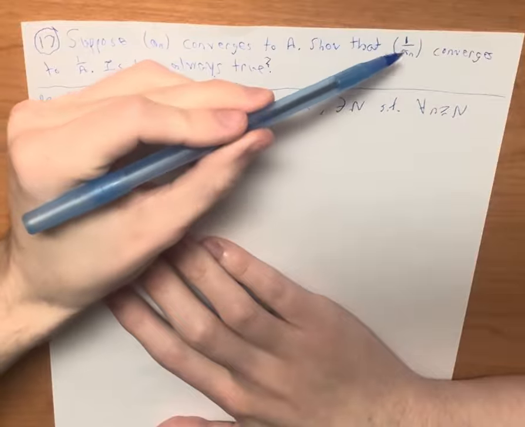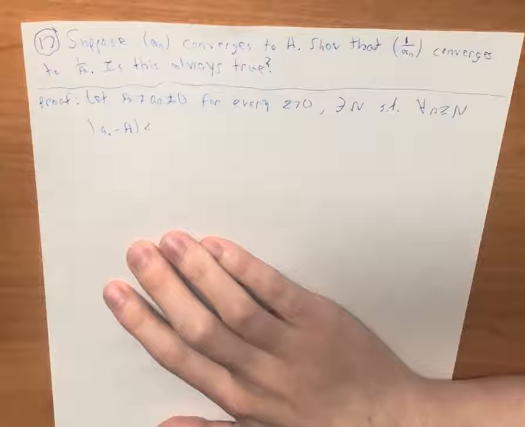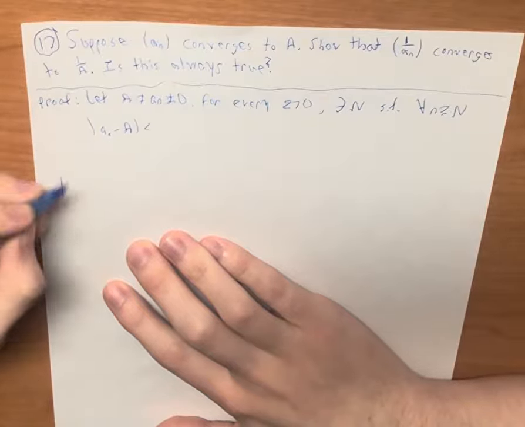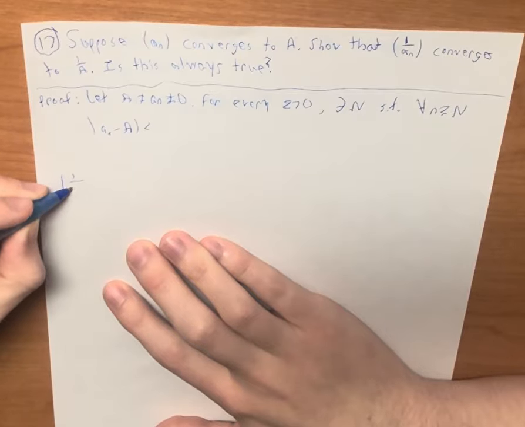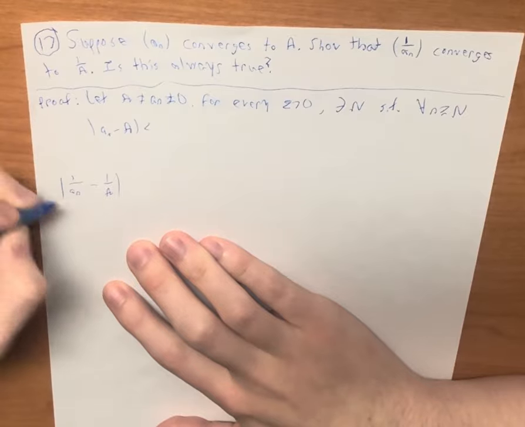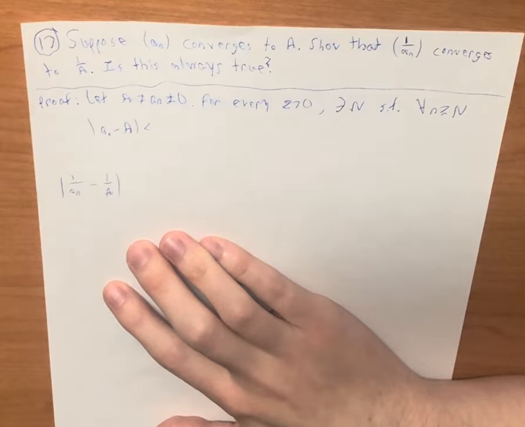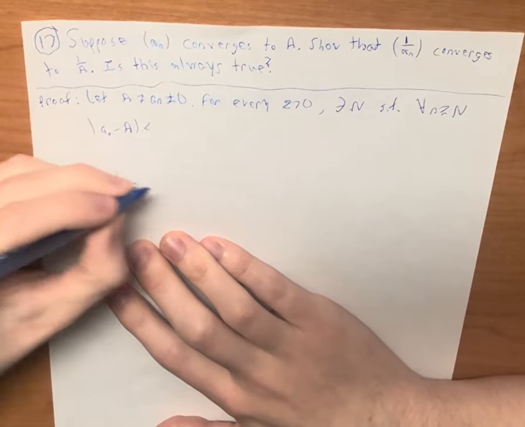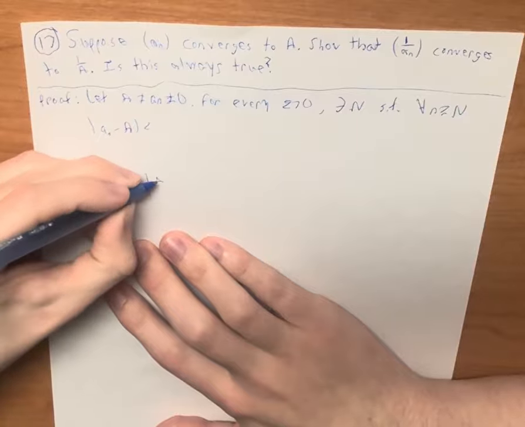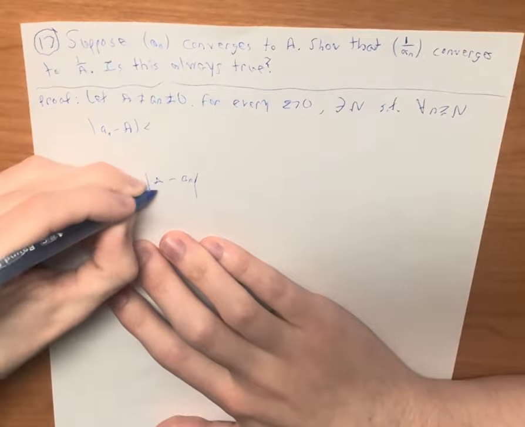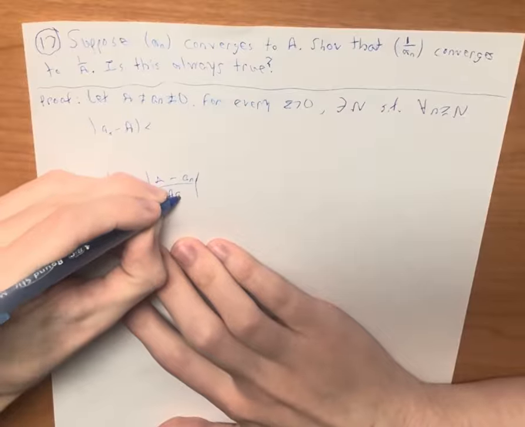Because we want to talk about 1 over an, we'll do this scratch work live. The thing we want to have is the absolute value of 1 over an minus 1 over A, and we want to show that this is less than epsilon. So we have to choose this carefully, and we have two fractions, so we get a common denominator and combine the fractions. That will give me A minus an over A times an.